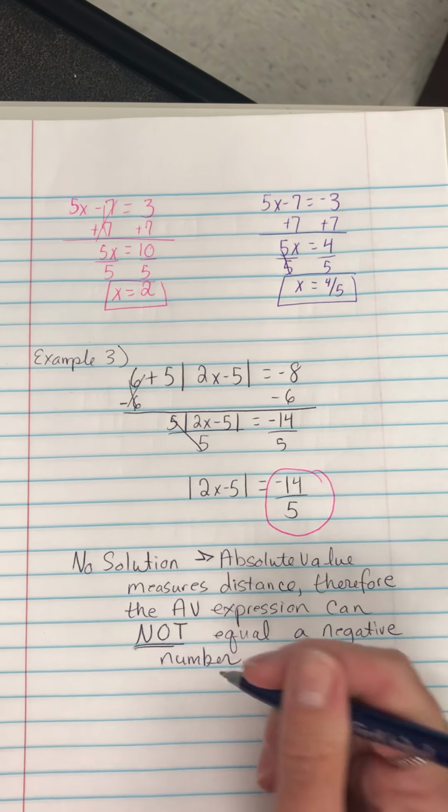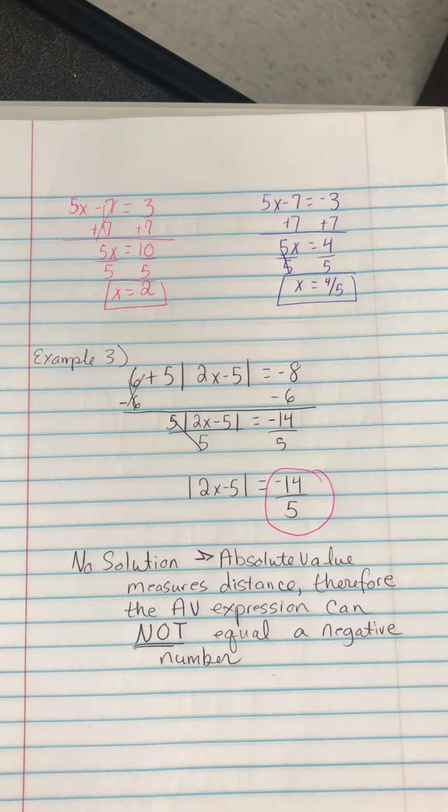The absolute value expression cannot equal a negative number. That is the rule. So if you isolate your absolute value bars and it gets to this, then it's nothing. You're done. It's no solution.